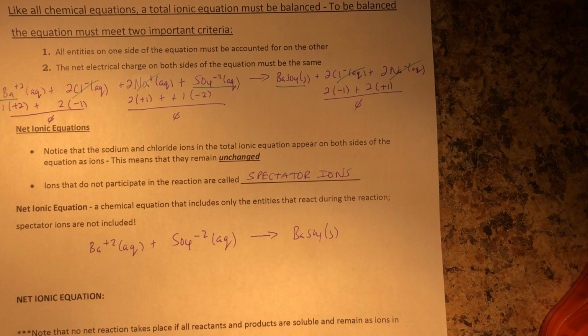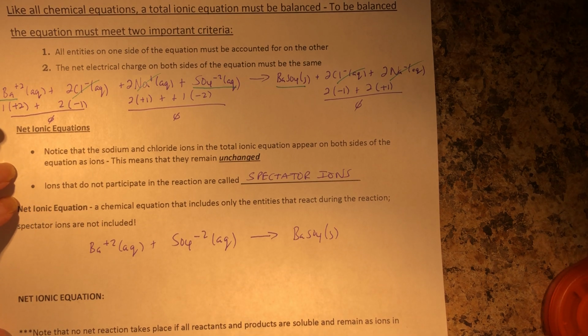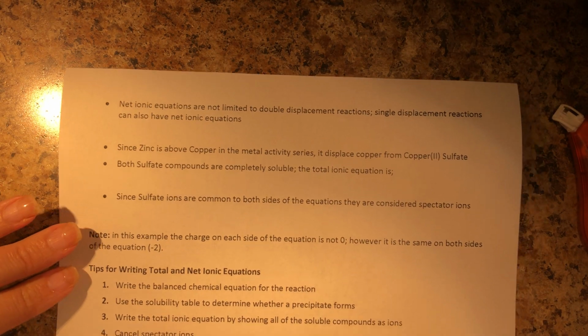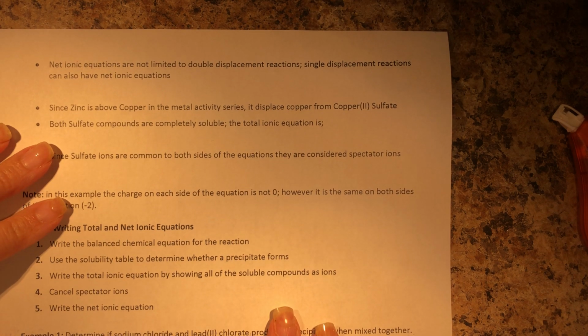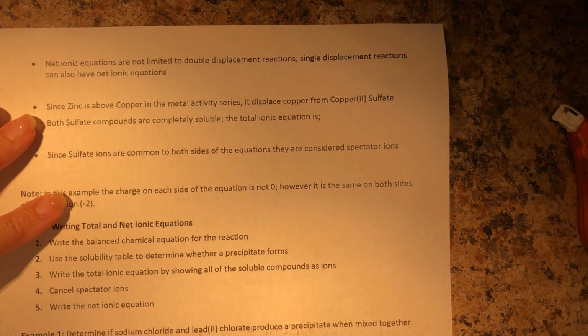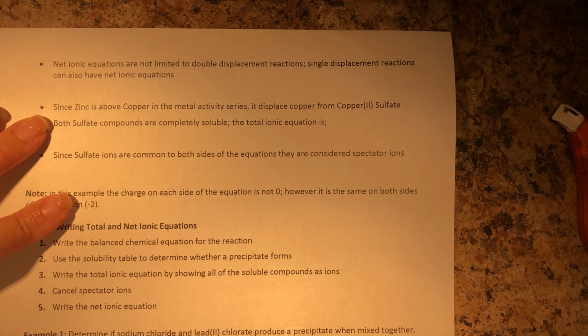This note down here just says that if all reactants and products are soluble and remain, there would be no reaction. So there has to be something forming a solid precipitate for these types of reactions to occur with double displacement. This is not limited to double displacement reactions, however. We can also write a net ionic equation for a single displacement reaction.